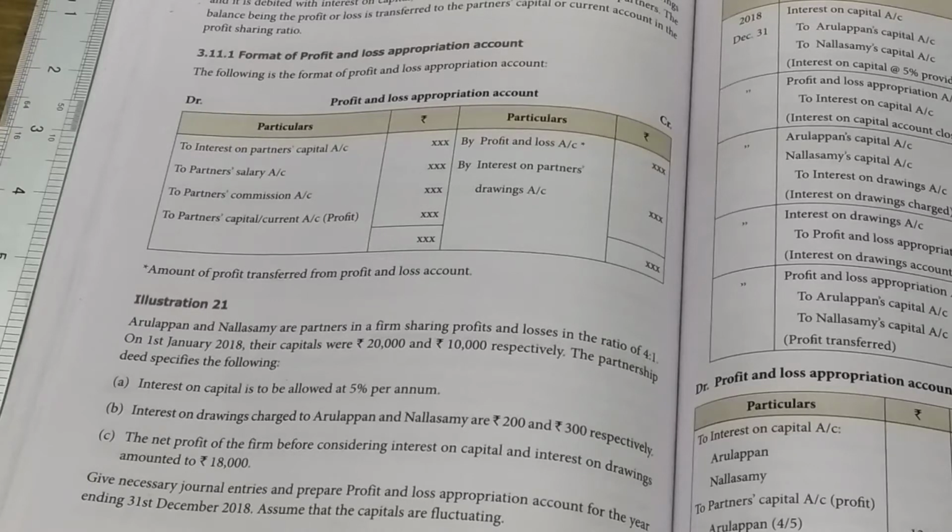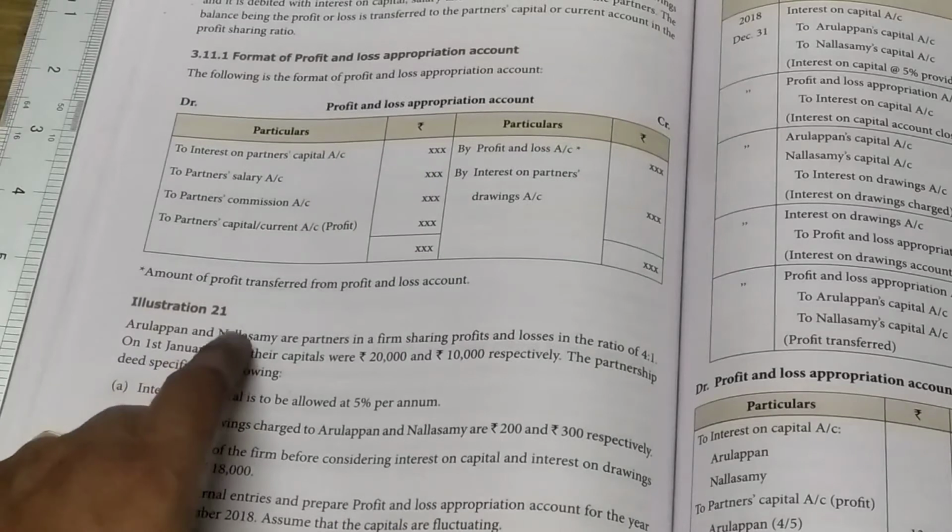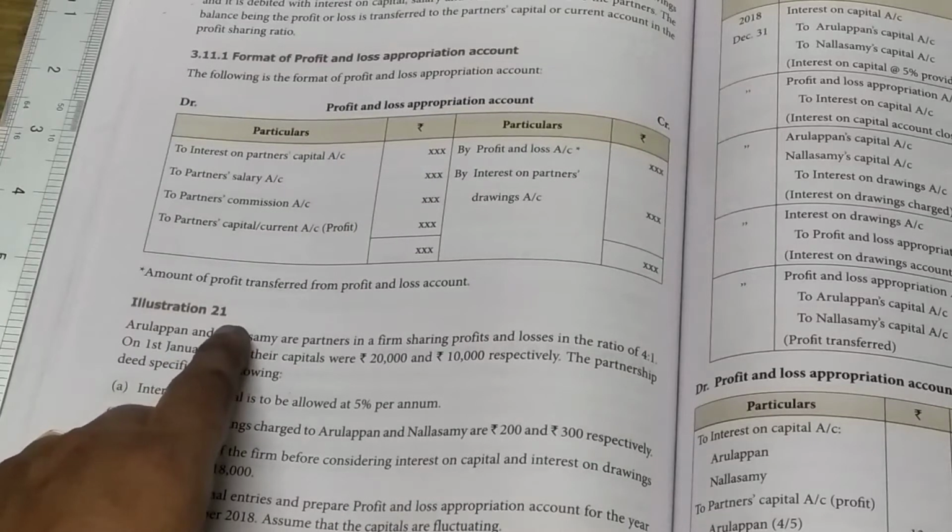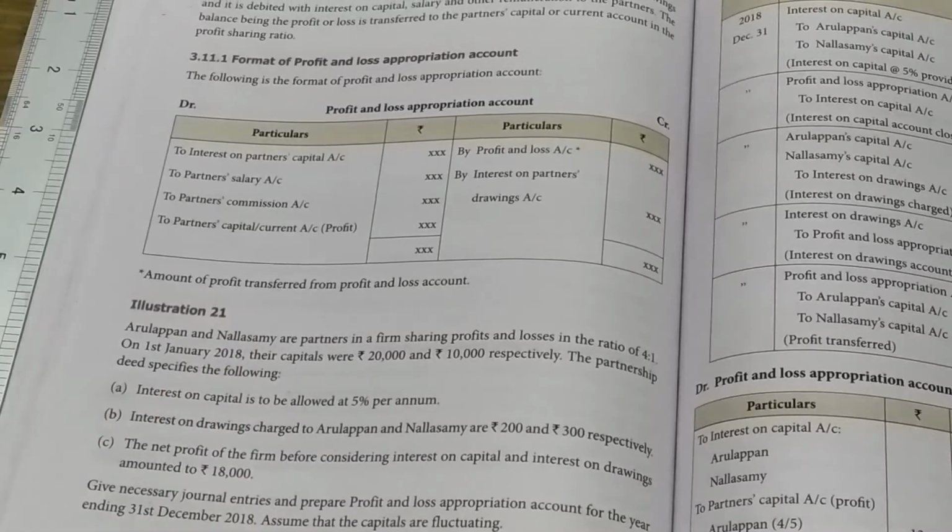Today we can start illustration number 21. Here we are going to find out the profit and loss appropriation account. This is another method: interest on capital transferred to P&L appropriation account, and at the end we want to prepare the profit and loss appropriation account. See the illustration.